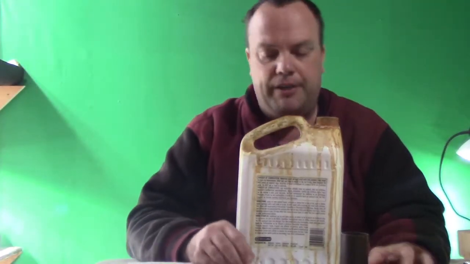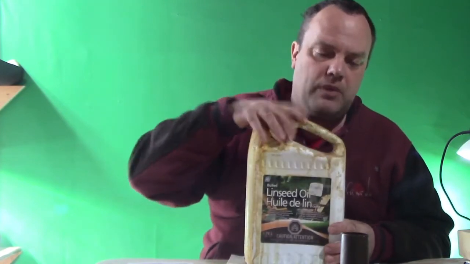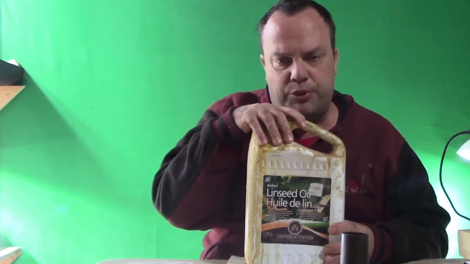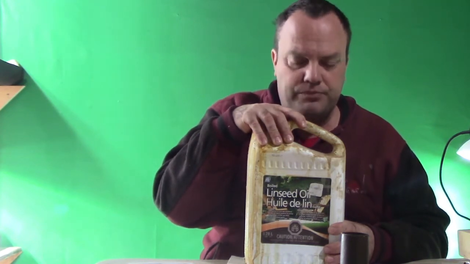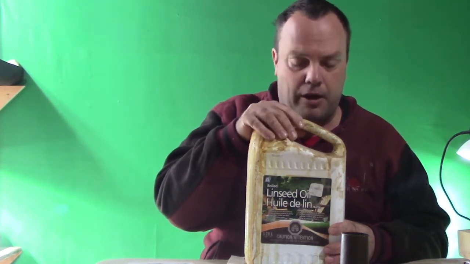I checked mine. Nowhere on this container does it say anything about toxicity, and there is no danger here except for danger of combustion, because if you put the linseed oil in an enclosed area, like if you put soaked rags in a bag, they can actually spontaneously combust, and then you have a fire.